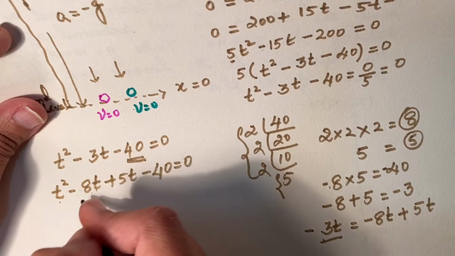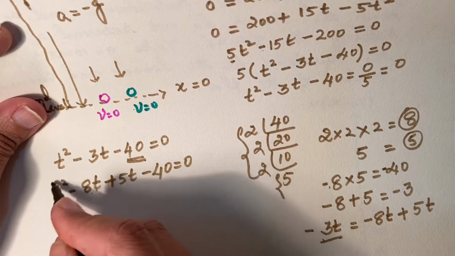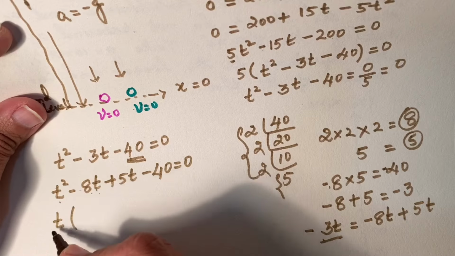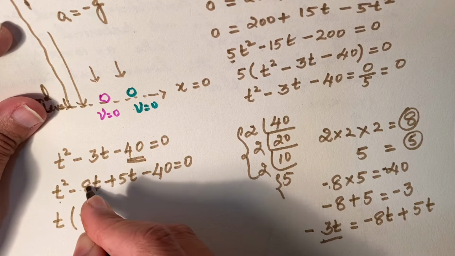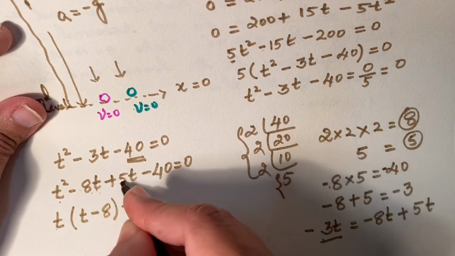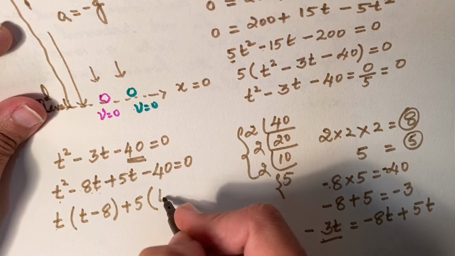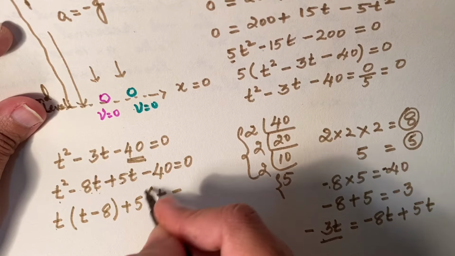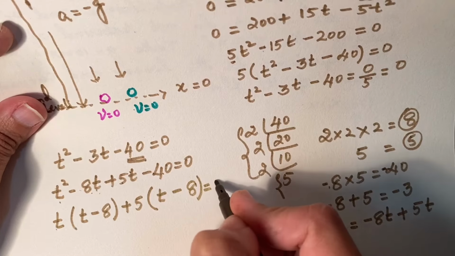Now you have to take common. What is common in this? t is common. When I say common, that means you are dividing this term by the common term. t square divided by t would give you t. There is a minus, keep it. 8t divided by t would give you 8. Plus, here I take 5 as common. So 5t divided by t would give you t. You have a minus. 40 by 5 would give you 8. That is equal to 0.